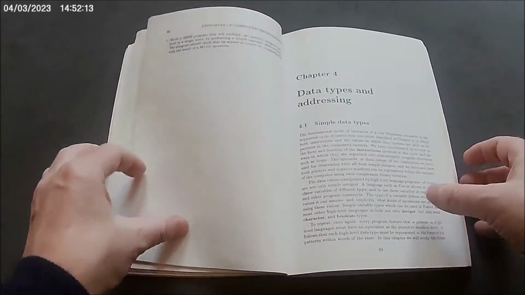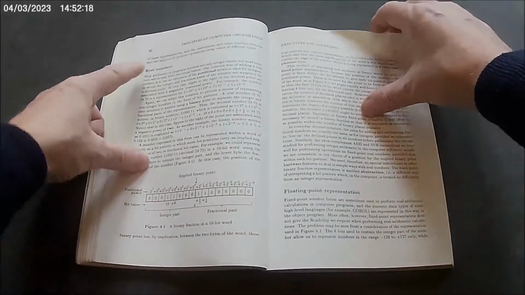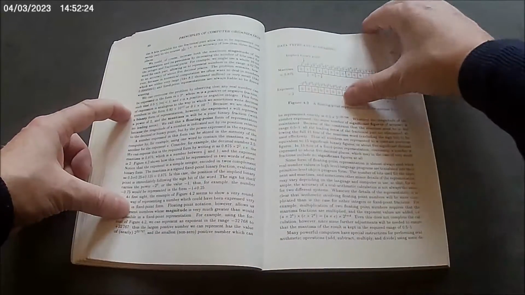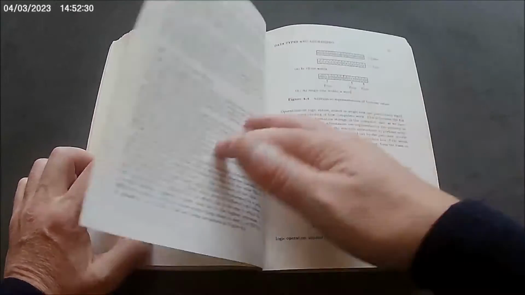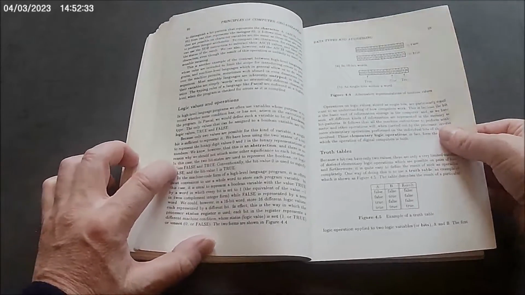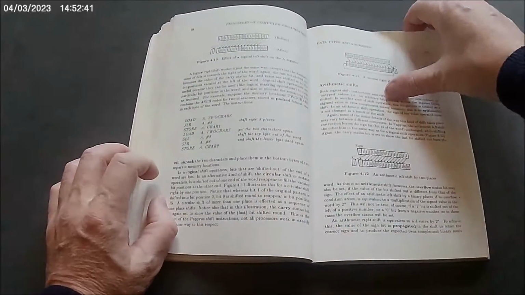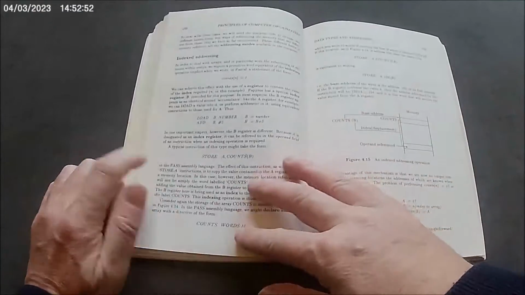Now the next chapter here, data types and addressing. Now it covers the different types of data types, so for example real numbers, integers, floating point representation, characters, and how we operate on characters, and a bit about truth tables here, logical instructions, so the AND, the OR, and the NOT, and the shift, and arithmetic shifts. And this section here talks about arrays and memory referencing, so how can we reference values within an array and the type of commands that are needed.